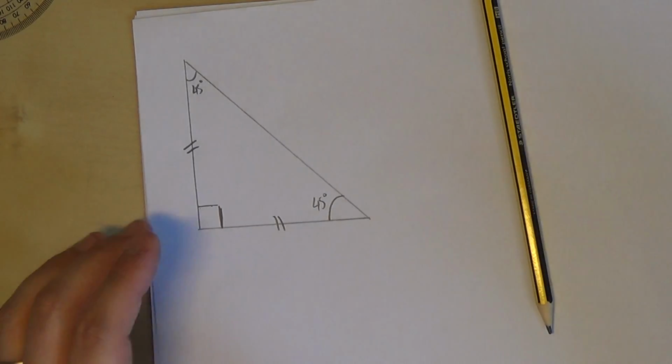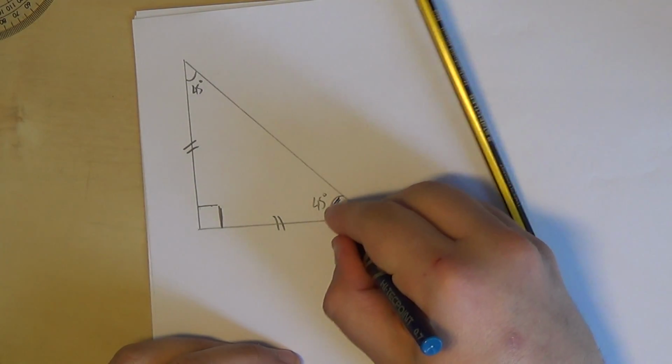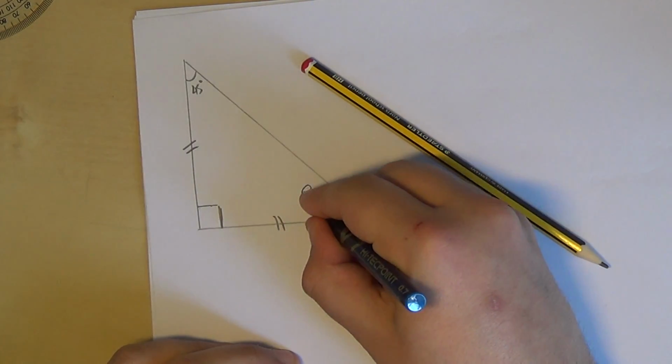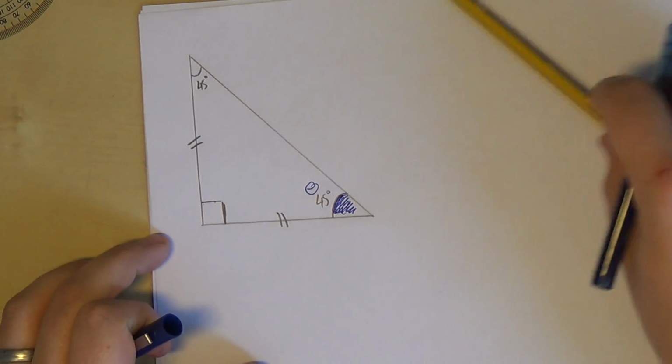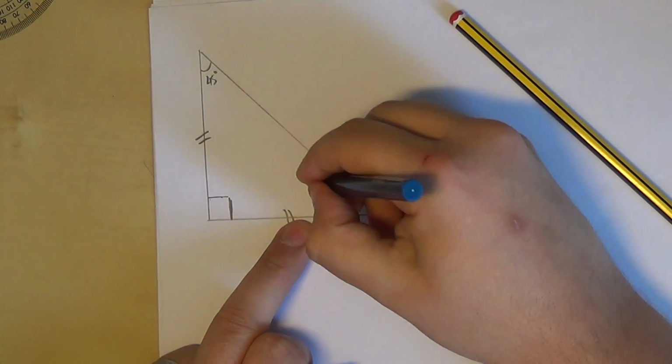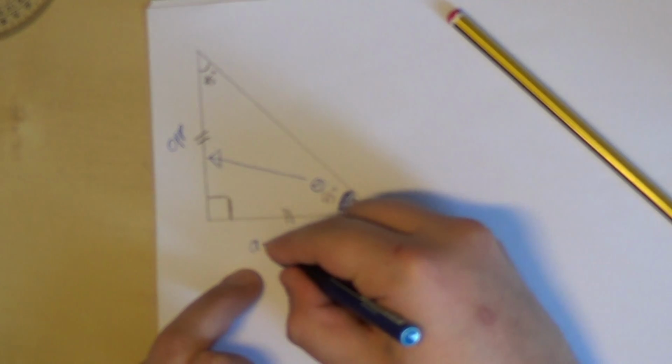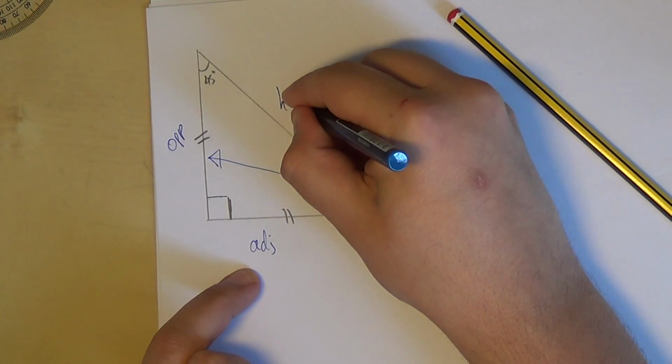For the purposes of what we're doing today, I'm going to call this angle here theta. So this angle is theta in here. So this is theta. Okay. Compared to theta then, that is the opposite, this is the adjacent, and this is the hypotenuse.